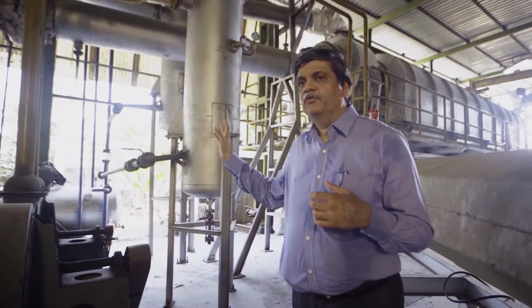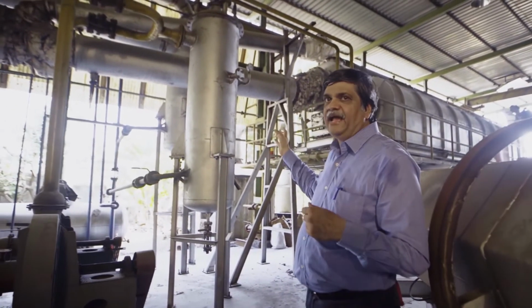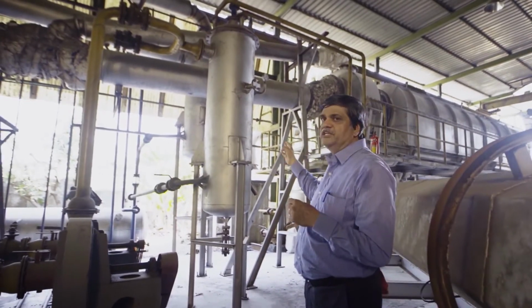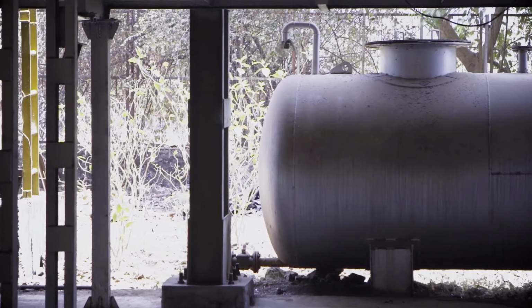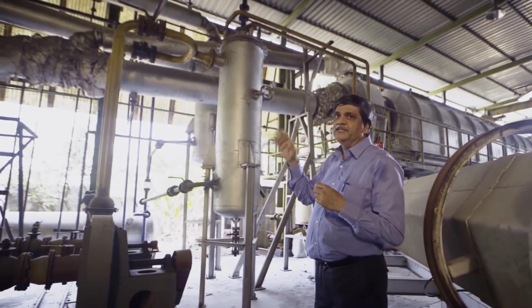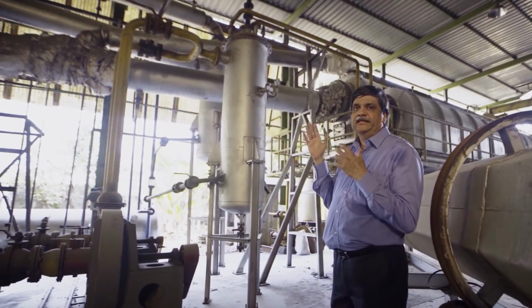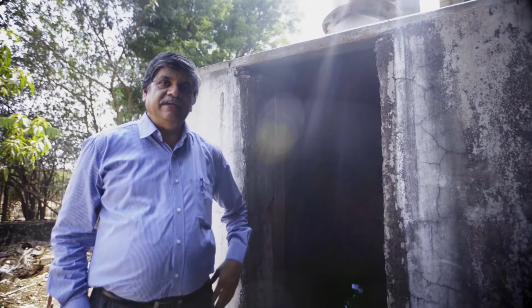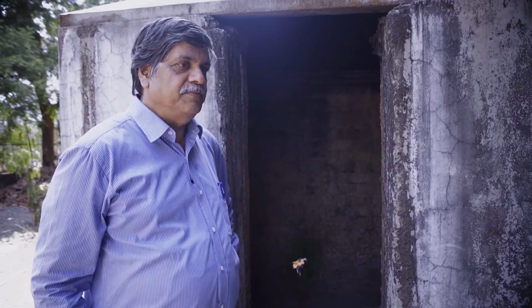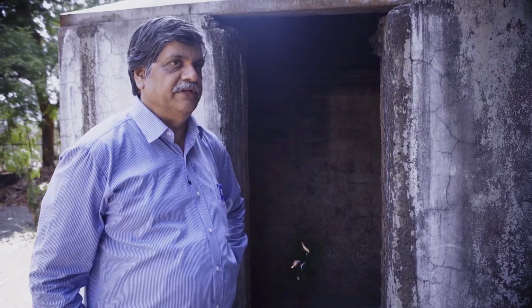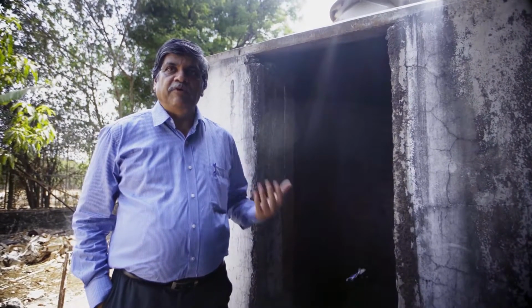On my right, what you are seeing is a gas tank where the non-condensable gas is collected, and the gas is utilized to run the entire process. The non-condensed gas is the energy source for the entire polycrack process. What you see here in the flare is a very nice blue flame, which shows a very good combustibility and also a high calorific value of the gas. So this gas becomes an energy source for the entire process, and the process becomes energy efficient and energy positive.